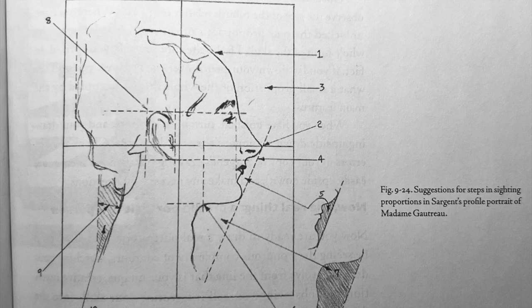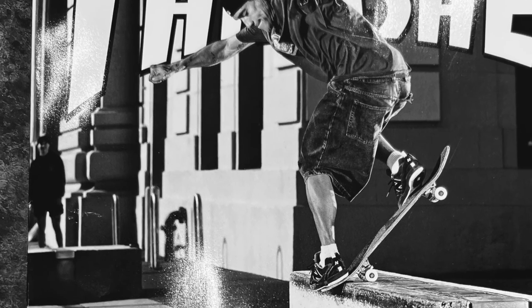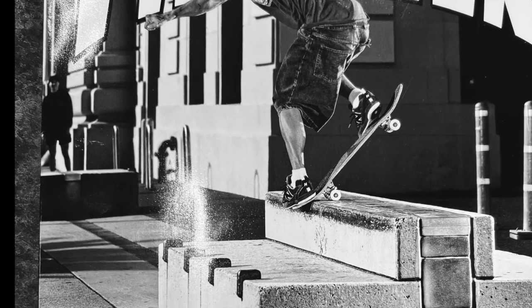4. Choose your basic unit, the length of the ear or the nose or eye level to chin, as a starting shape or size and transfer it to your drawing. This will ensure that your drawing will be correctly sized within the format, and your basic unit will be your constant unit for comparing measurements.